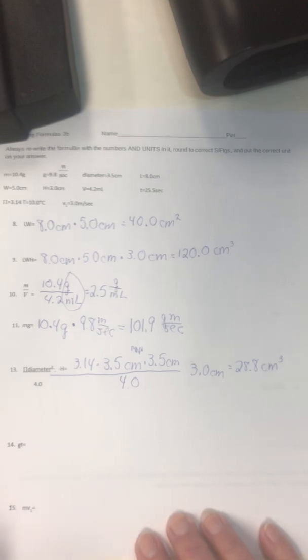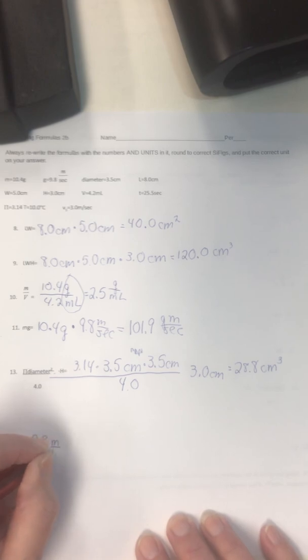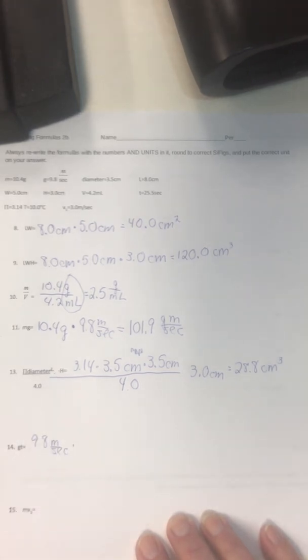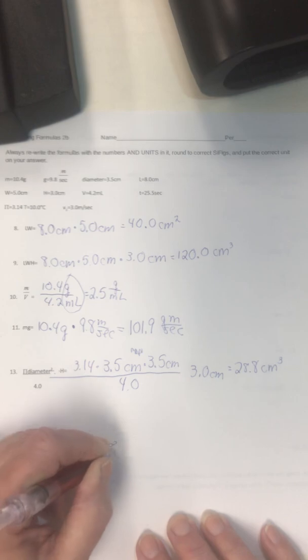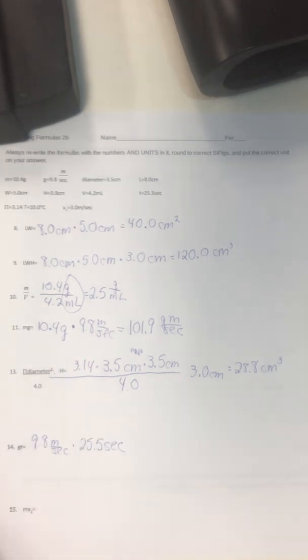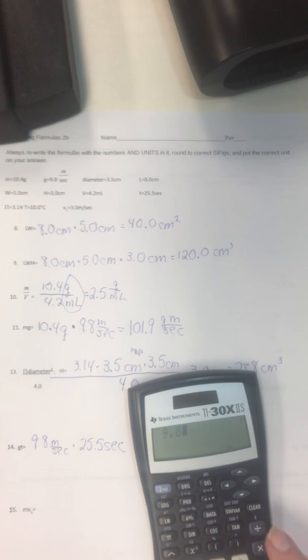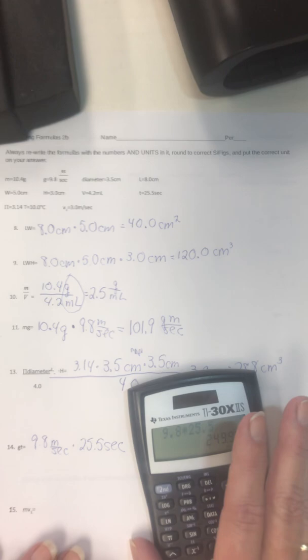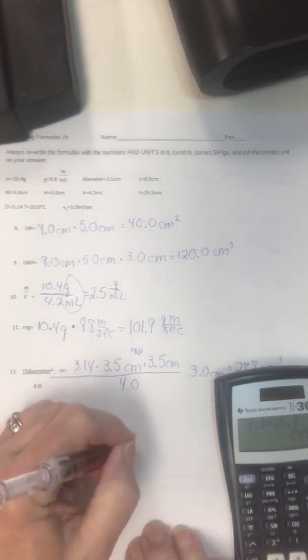All right, GT. G is 9.8 meters per second. T is 25.5 seconds. Again, I'm just getting these numbers off the top of my paper. Get my calculator out. Come on. 9.8 times 25.5. I get 249.9.